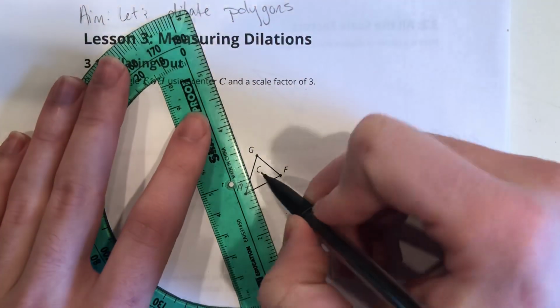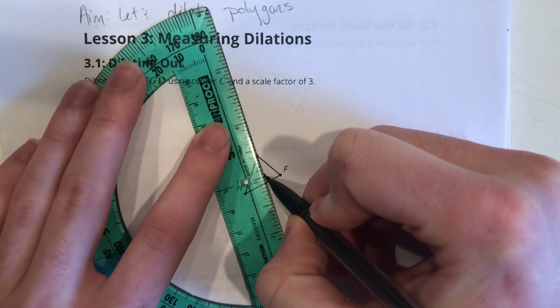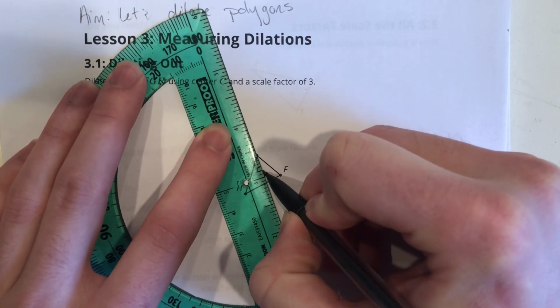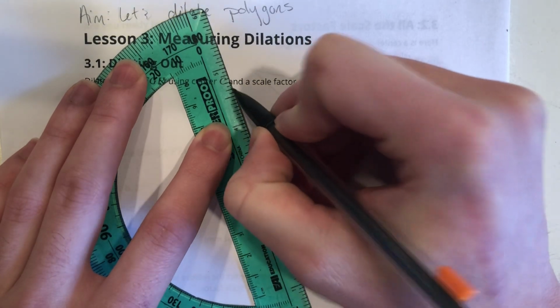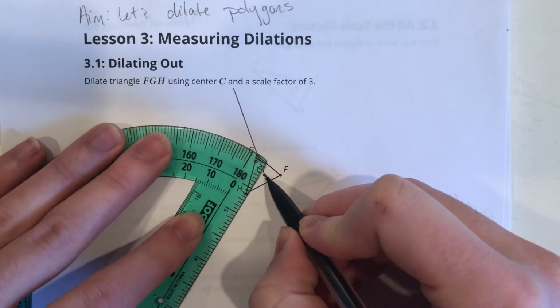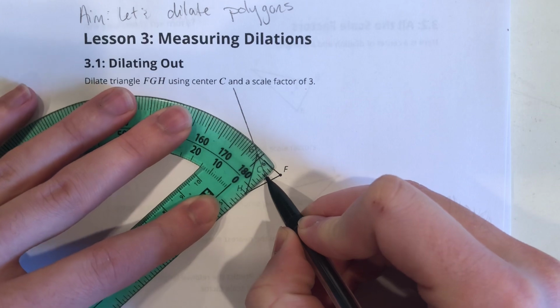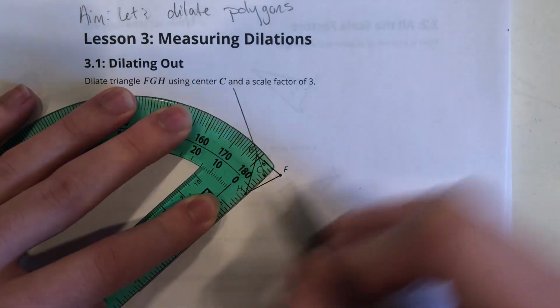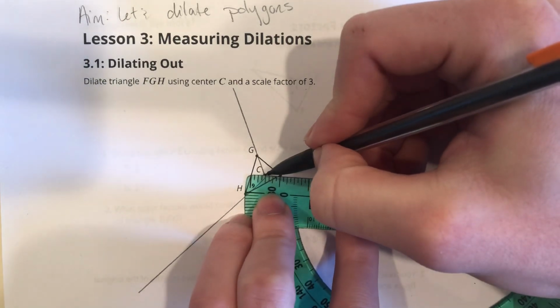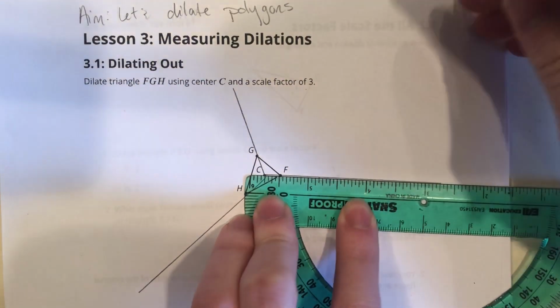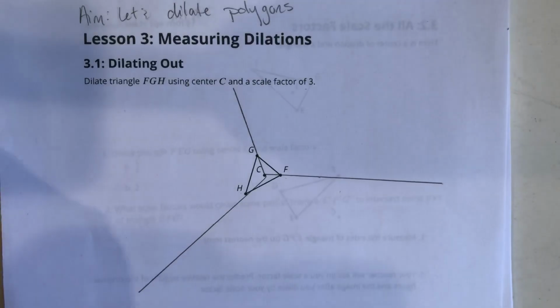So a line of projection just takes us from the center of dilation through the vertex that is being dilated. So I'm going to extend that indefinitely because I don't know exactly how much bigger it's going to look when I dilate it 3 times. So I'm giving myself a little bit of room here, probably way more room than I actually need, but you can never have too much room.